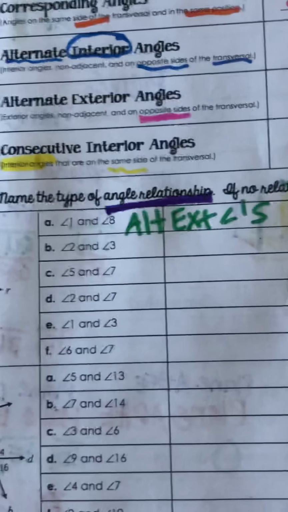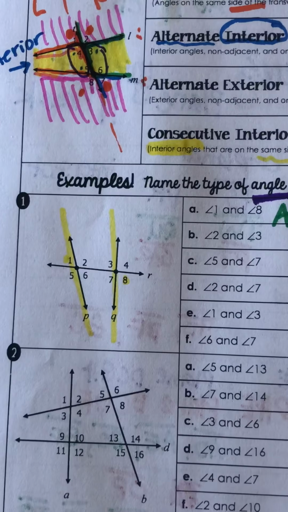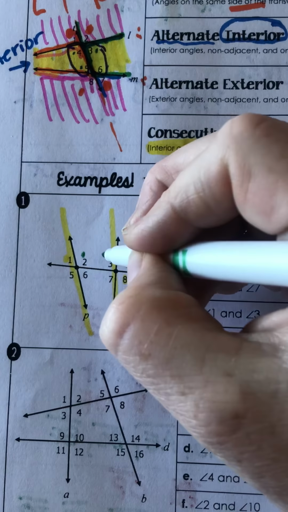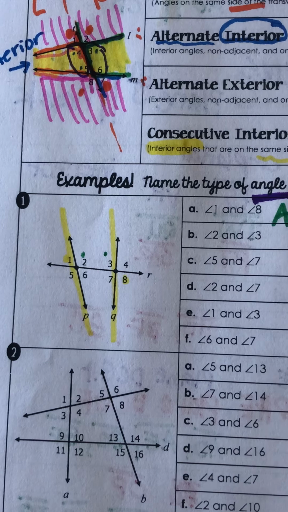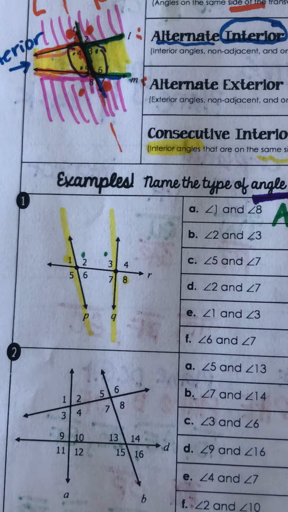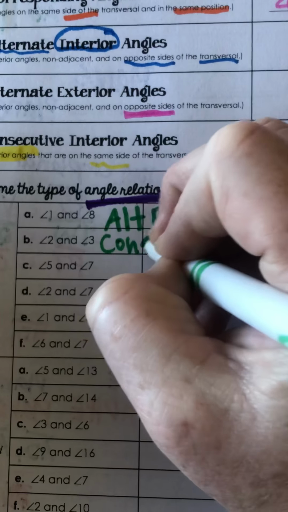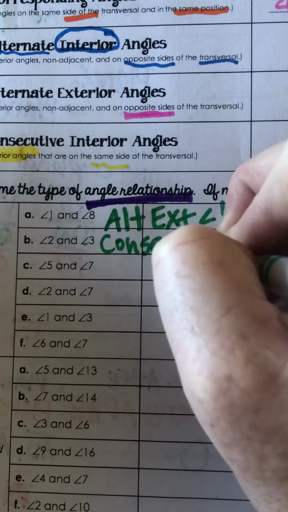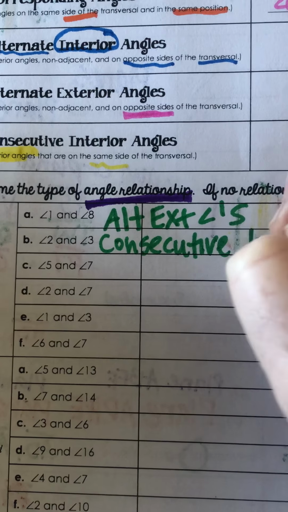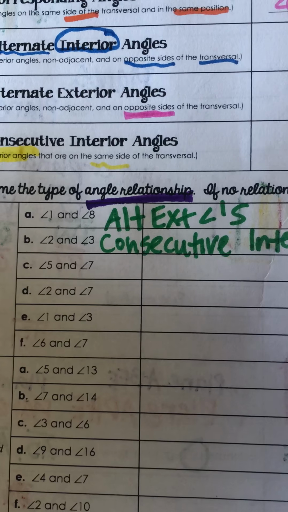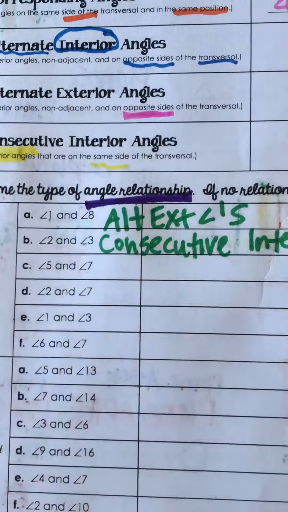Okay. Angle 2 and angle 3, those are both on the inside and on the same side, inside, same side, consecutive interior angles, okay?